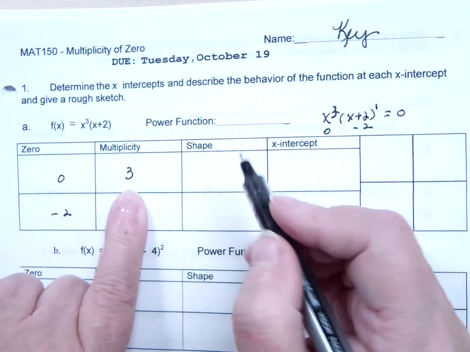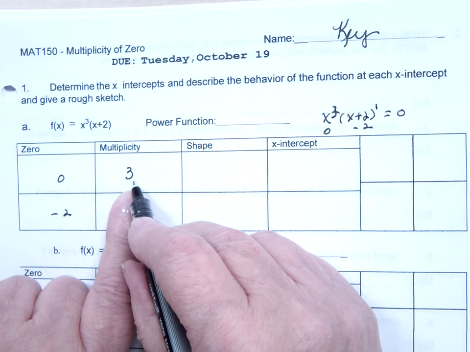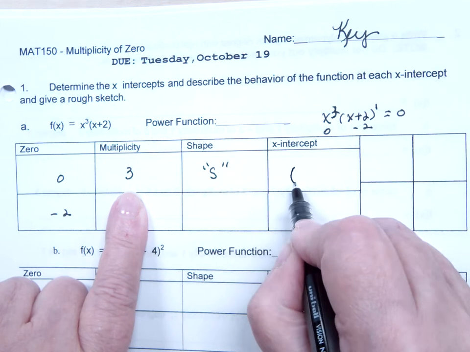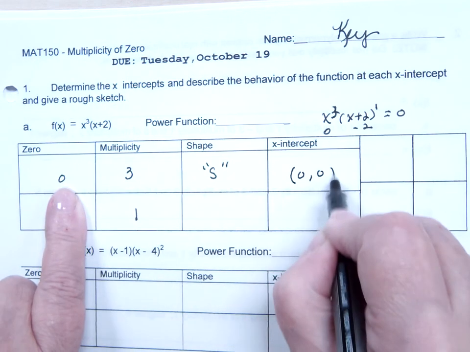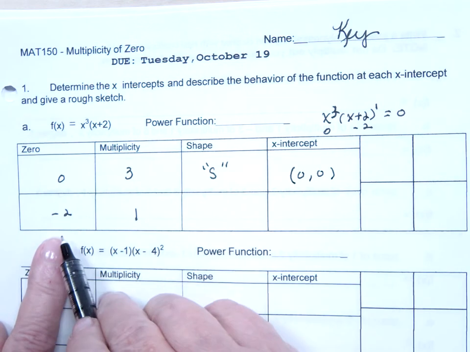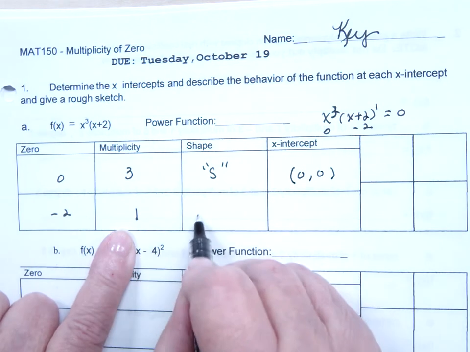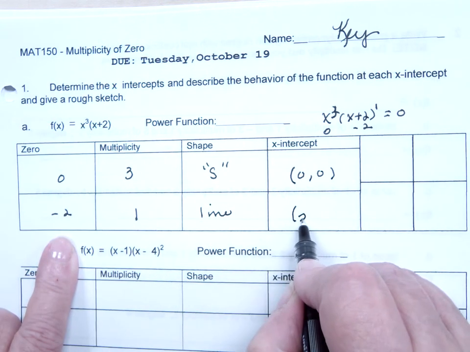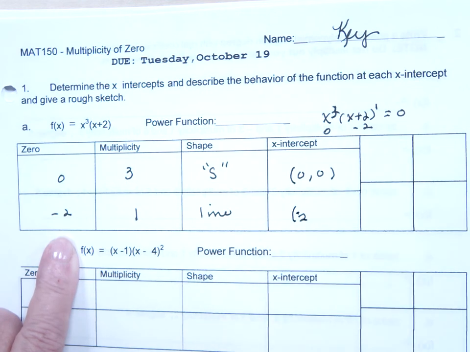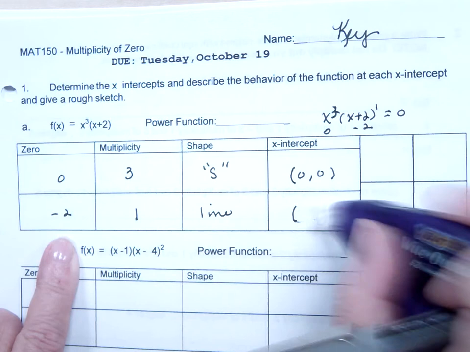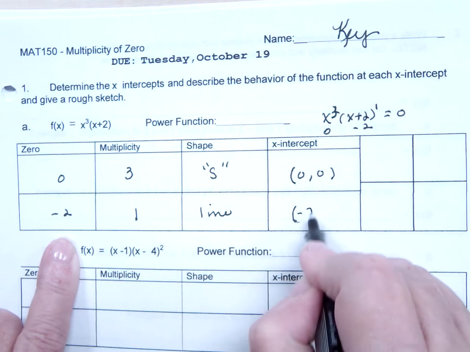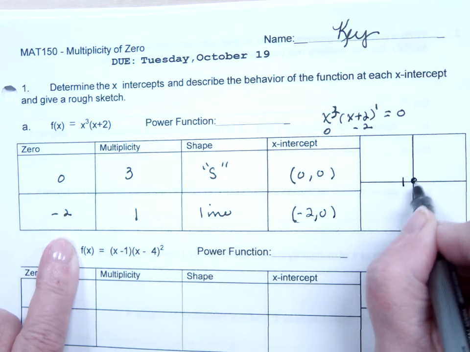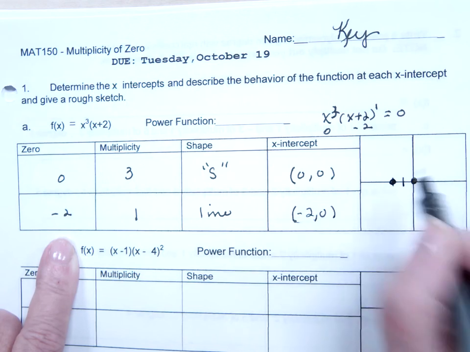The shape at the 0, it's a multiplicity 3, so it's an S. And so that makes the x-intercept x equals 0, y equals 0. At negative 2, multiplicity 1, it's a line. And it makes the x-intercept negative 2, 0. So as I go on to my graph paper, I have 0, 0 and negative 2, 0.